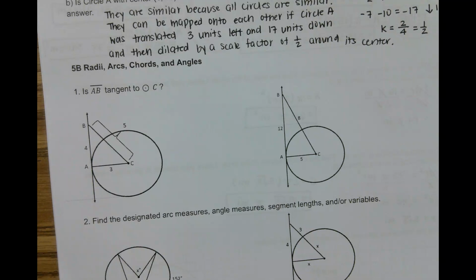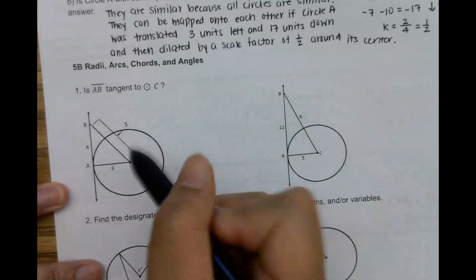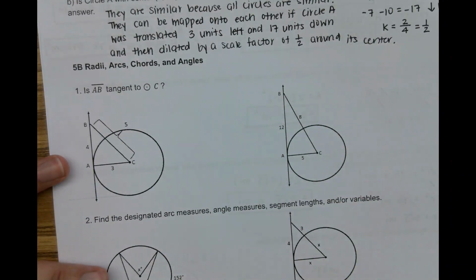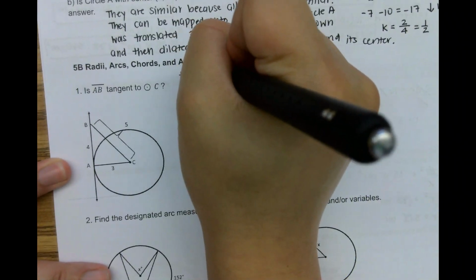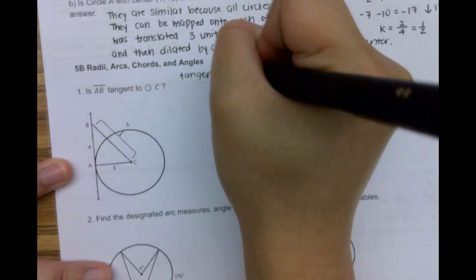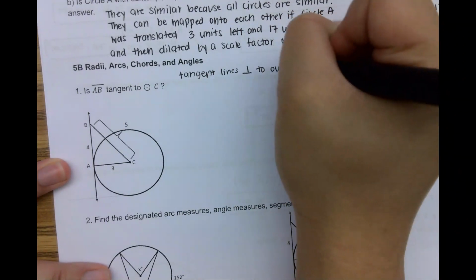Now we're on 5B. It relates to all of those rules that we know. You do need to have them memorized or written on your card. Okay. So here is AB. So AB is here. Is it tangent to circle C? Okay. So tangent lines should be perpendicular to our radius at the tangent point.